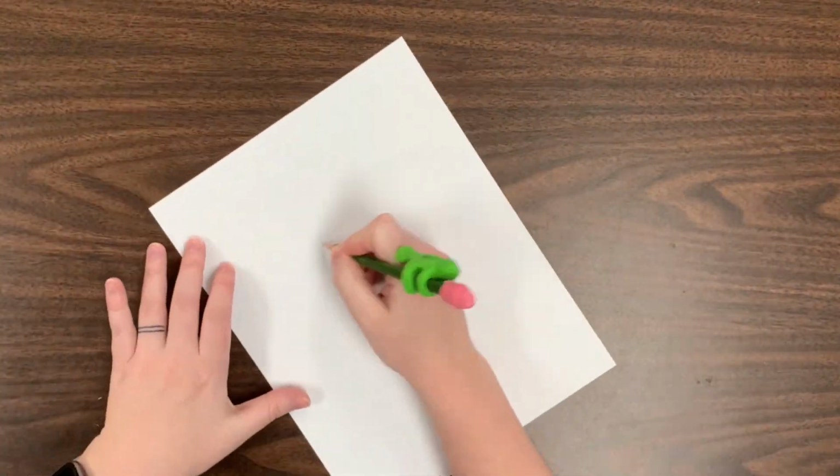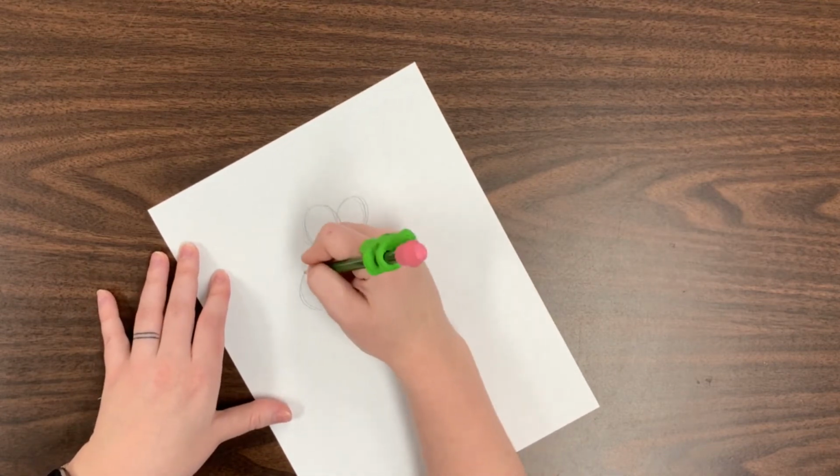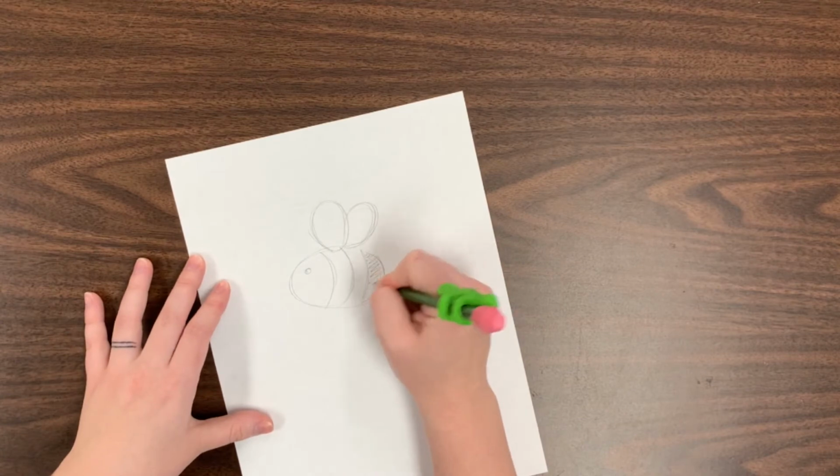The first step for this project is making a design for your stamp. This can be as simple or as complex as you would like. I decided to make a little bumblebee for mine.